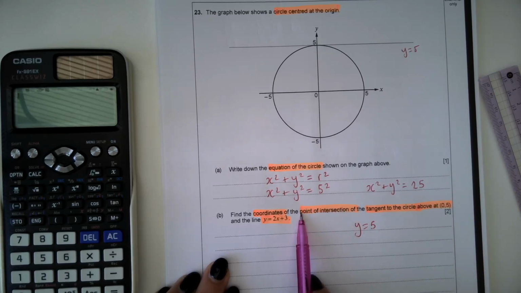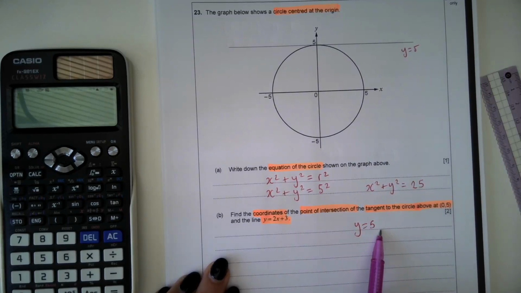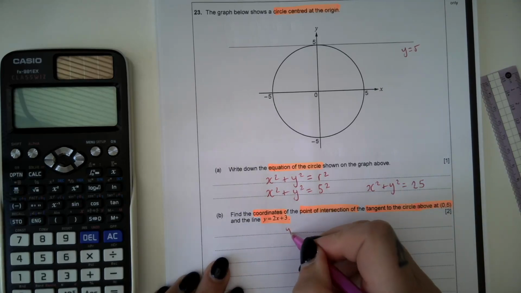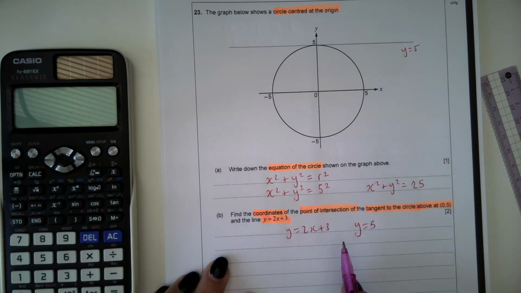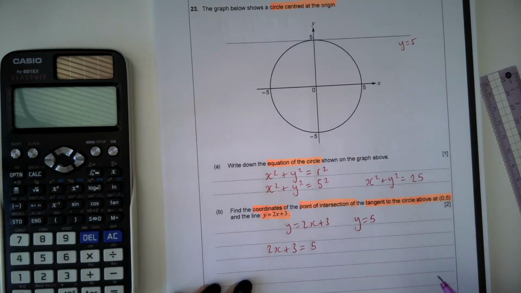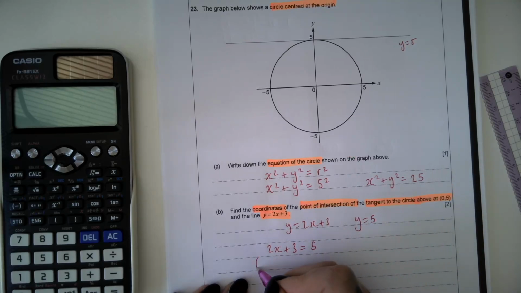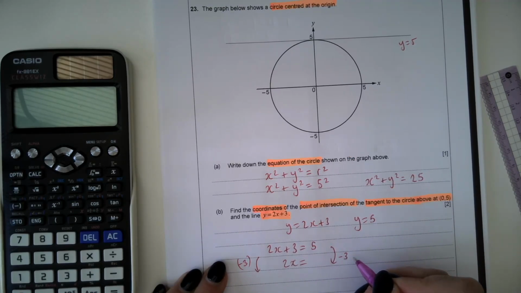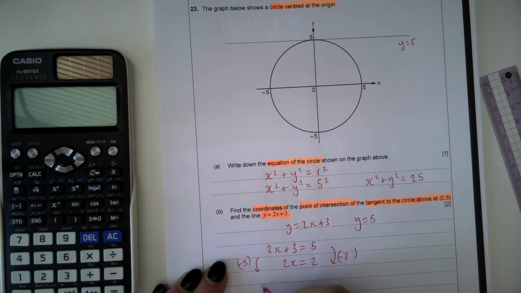We want the point of intersection of this y equals 5 with this line y equals 2x plus 3. So they're both in terms of y. To get the point of intersection, let's write them equal to each other and solve for x. First thing we're going to do is subtract 3 from both sides. So 2x equals 2. And then we're going to divide by 2. Remember inverse operations. When we divide by 2, we get x equals 1.